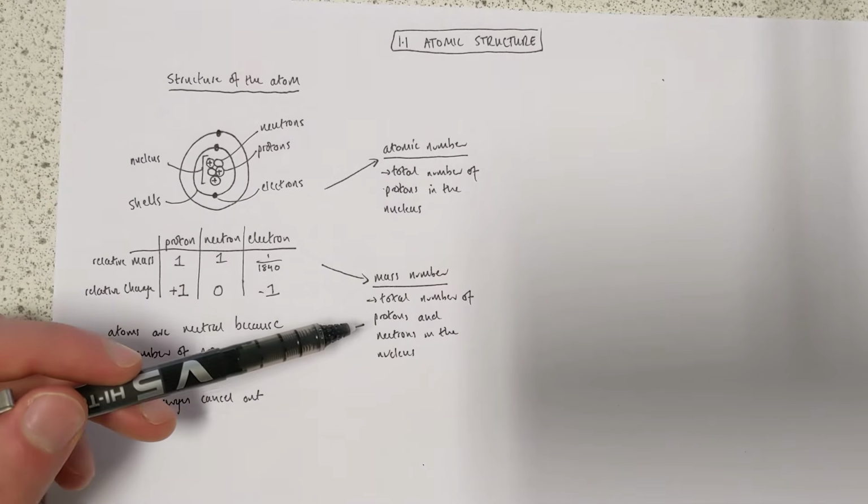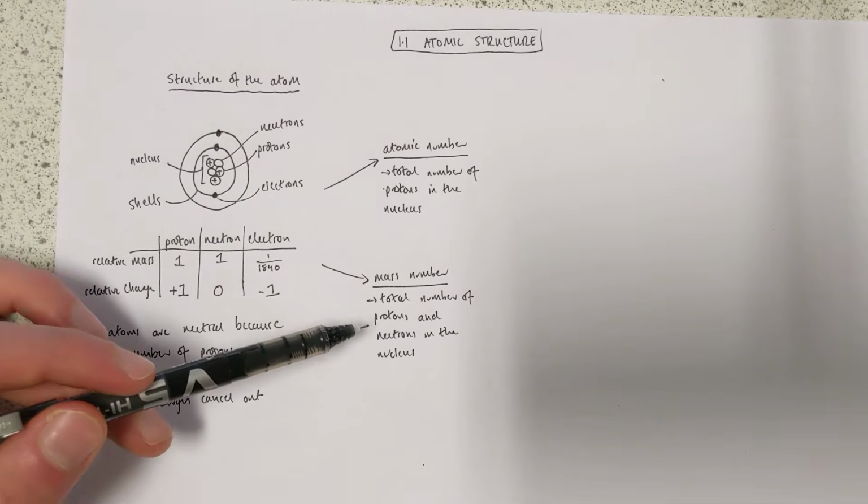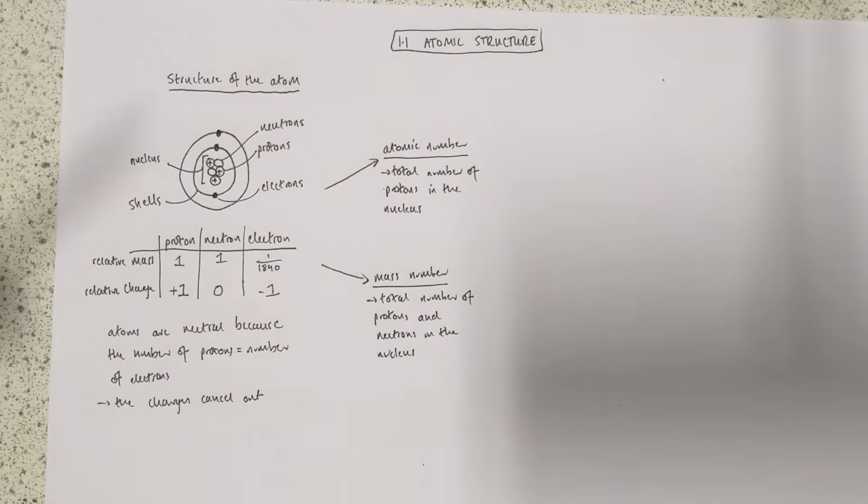The reason we've got the mass number is that the only two parts of the atom which actually are heavy are the protons and neutrons. So if you want to know how heavy an atom is, they're the only two parts you're really going to be counting up, protons and neutrons. Electrons are so light they don't really count towards that number.